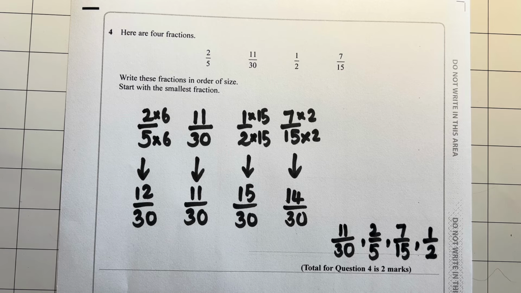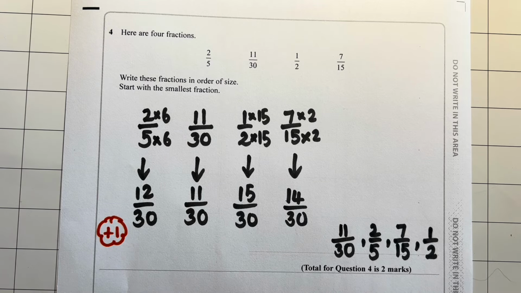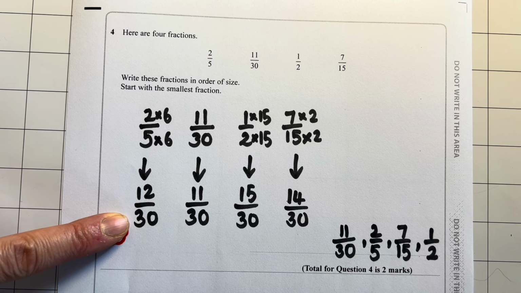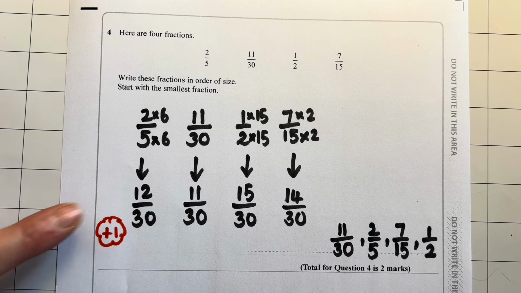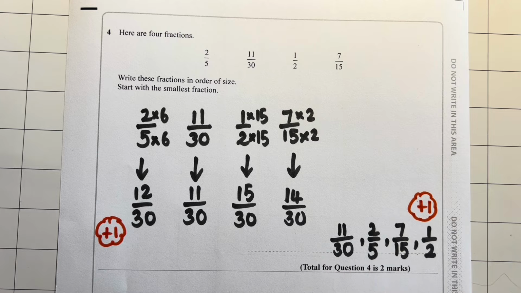This question is worth 2 marks. If you get the correct order, you get the full 2 marks. Otherwise, there is a mark for converting the fractions to have a common denominator. So that would be a mark here. This mark is available for getting at least 2 conversions correct. As well as converting all of the fractions to have a denominator of 30, you may have changed them to decimals or percentages. This would also give a mark if you got 2 of them correct. And to get the final mark, you have to put them in order.